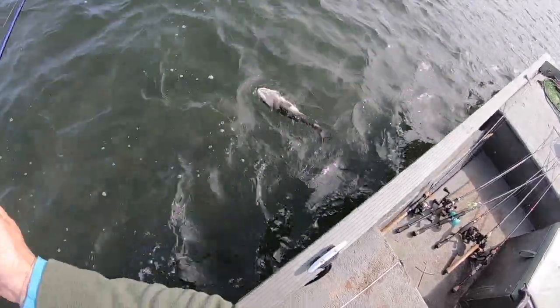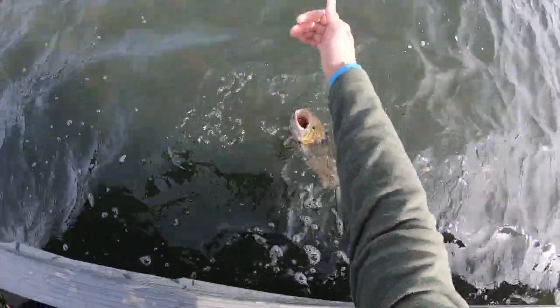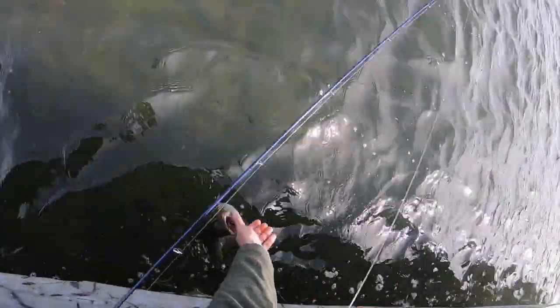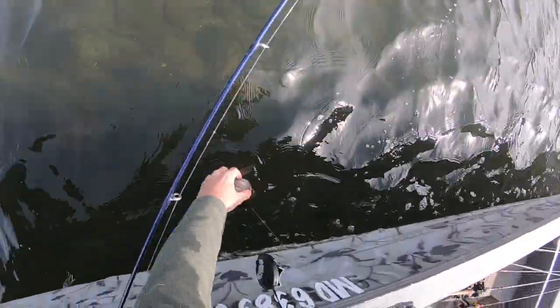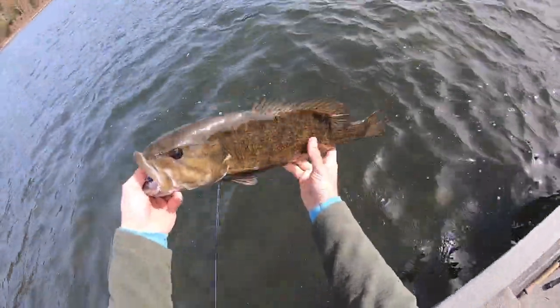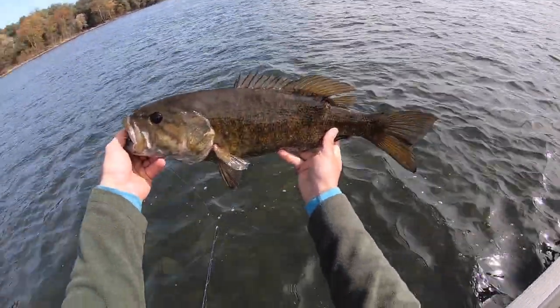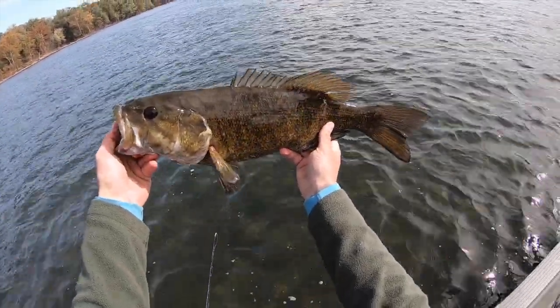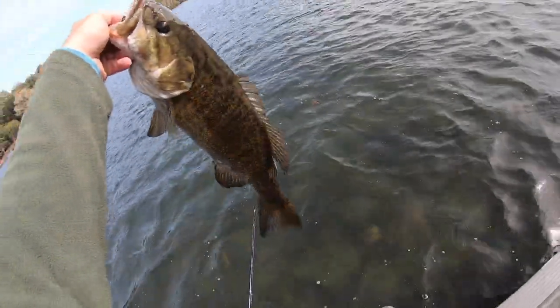Look at that thing, dude. And that's what it's about, guys. Getting to those river spots and being safe on the water and catching big smallmouth just like this. Look at this toad, dude. Oh my god, dude.